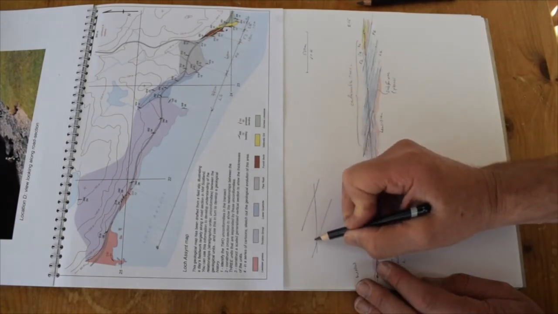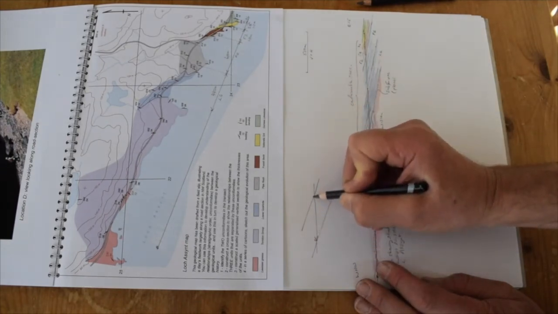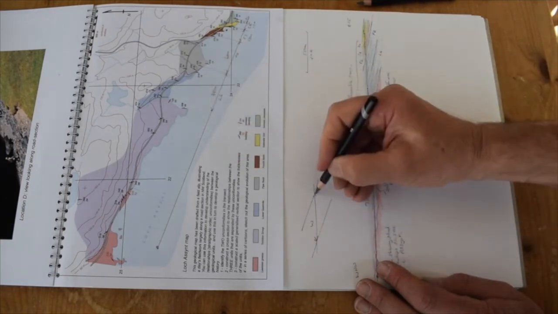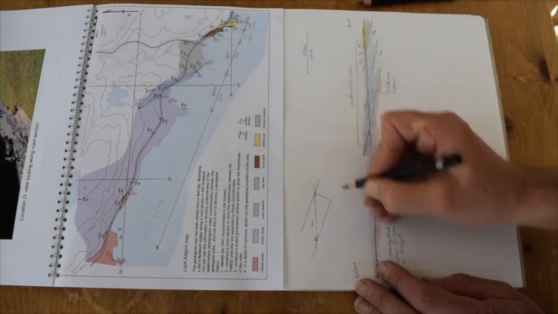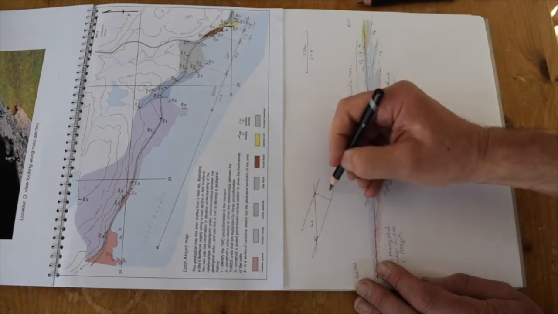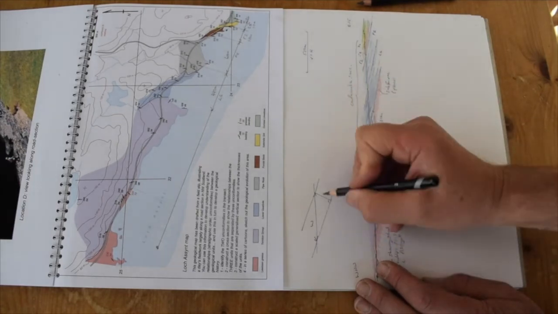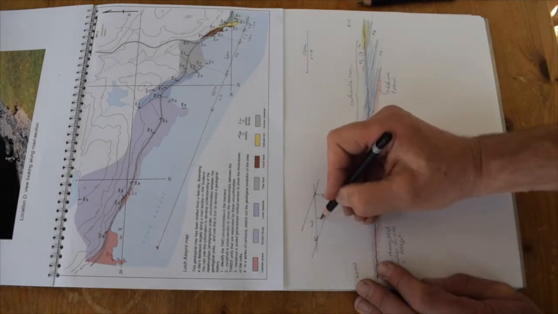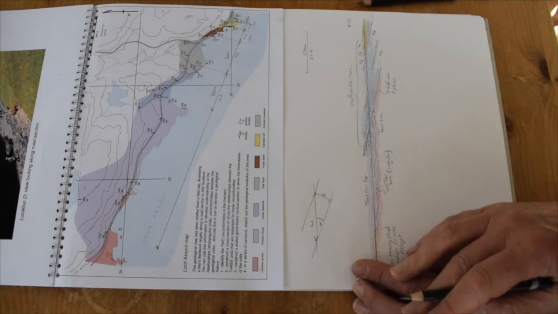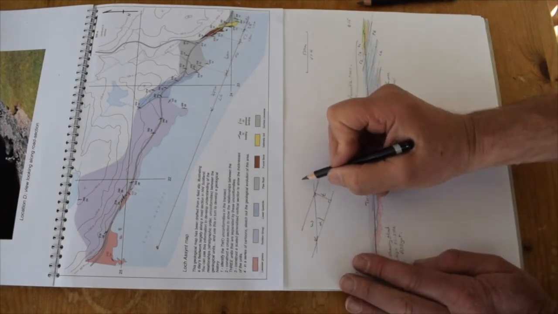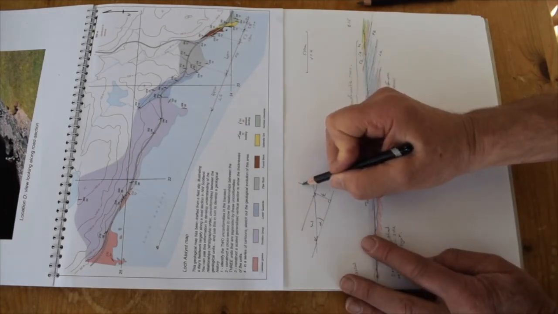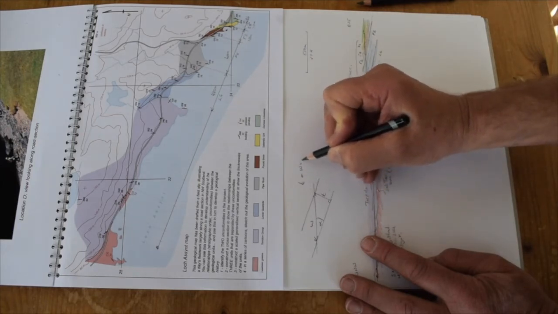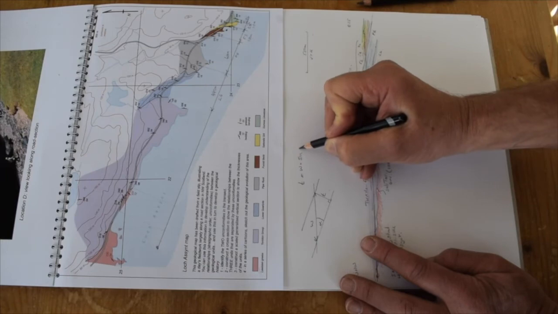That is the outcrop width measured horizontally. I'll label that W. The true thickness is the distance measured perpendicular to the boundaries. So that's the true thickness, the value we want to get. And they're related via this angle here, the dip, simply by the expression that T is going to be equal to the outcrop width times the sine of the dip.